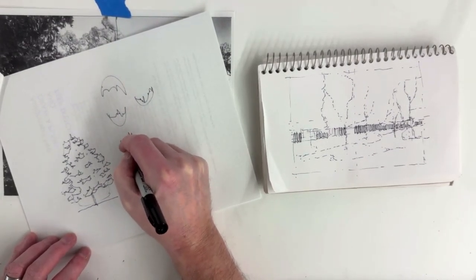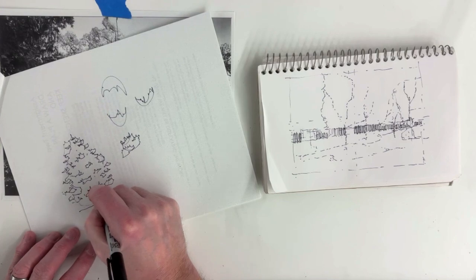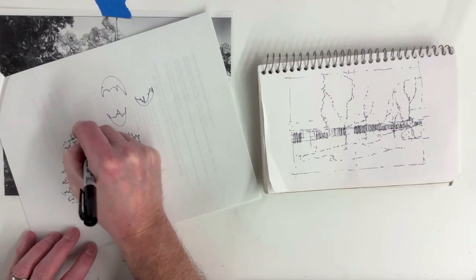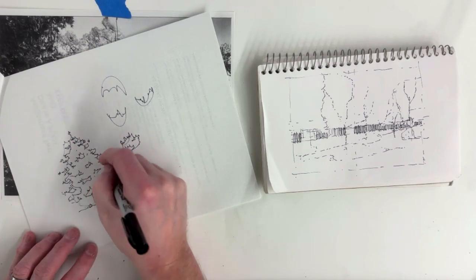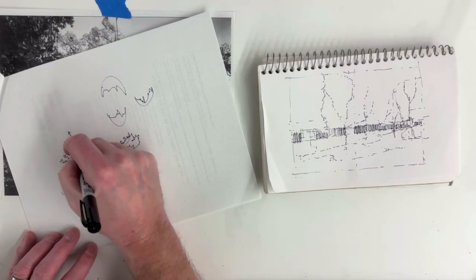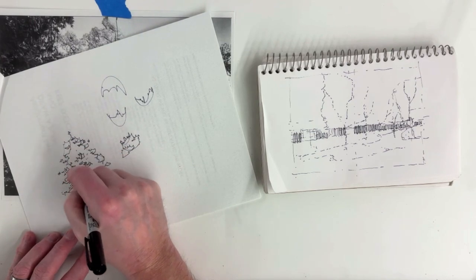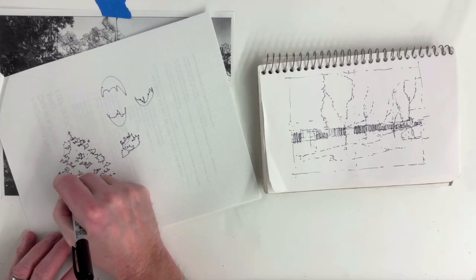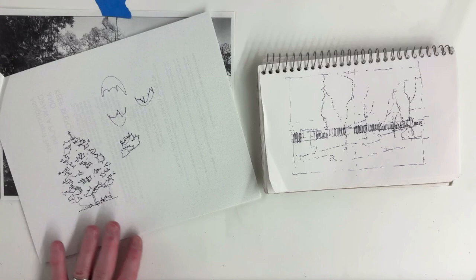You're kind of making little W's and U's, and you can use that to do trees. You can use that to do vegetation in the background. I usually throw a couple leaves off to the side. You know, throw a few leaves in the canopy if you want. I'll put a couple branches in there. So that's one of my go-to graphic trees.